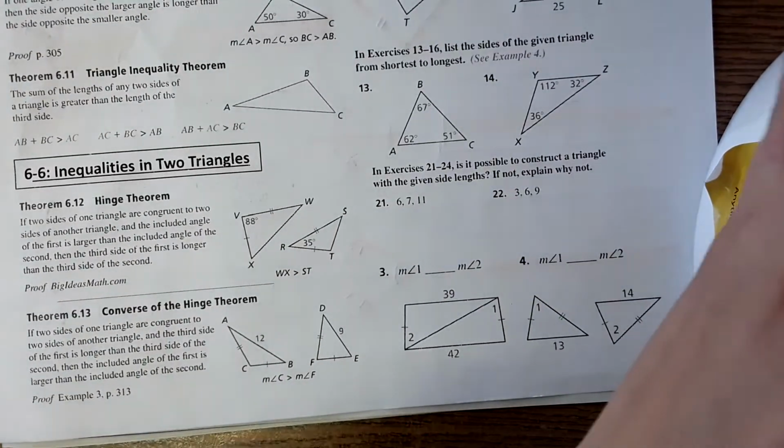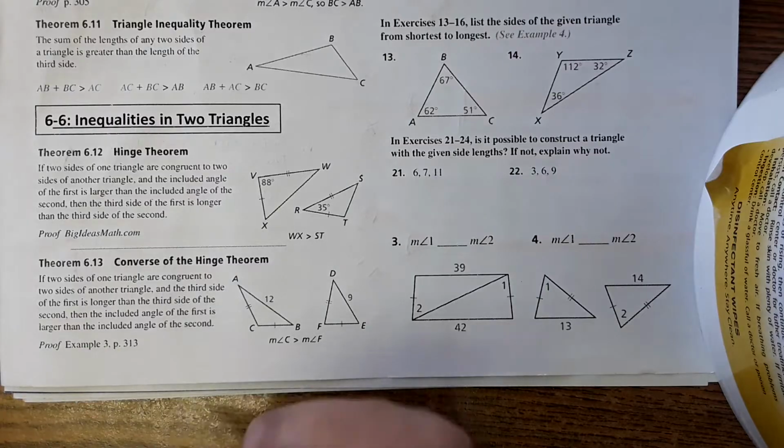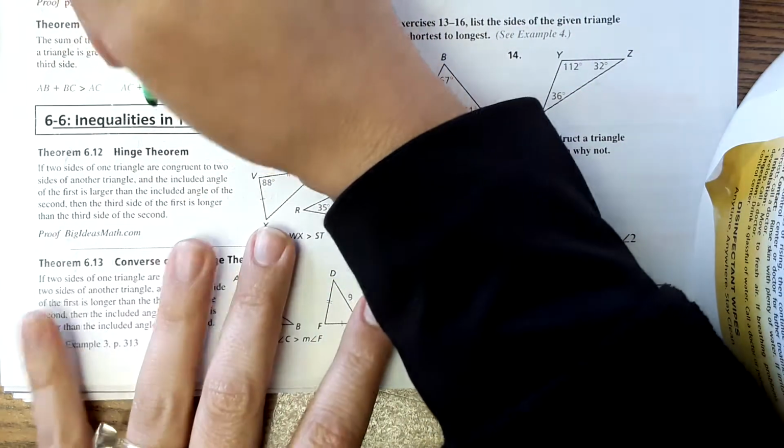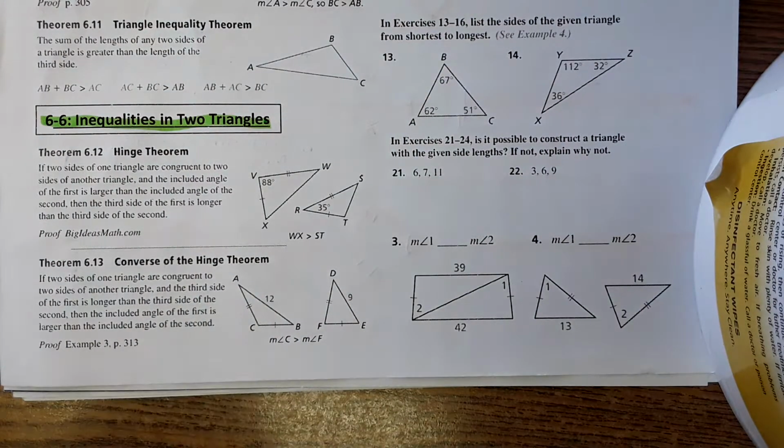Okay, so starting here at the bottom of the page, 6-6, inequalities in two triangles. Now, we are finishing up this packet today. You will actually turn it in after the test on Thursday or Friday, whichever day you're taking the test. So just know that you should have it all filled in after today's lesson, and if you don't, go back and watch the videos to fill it in.